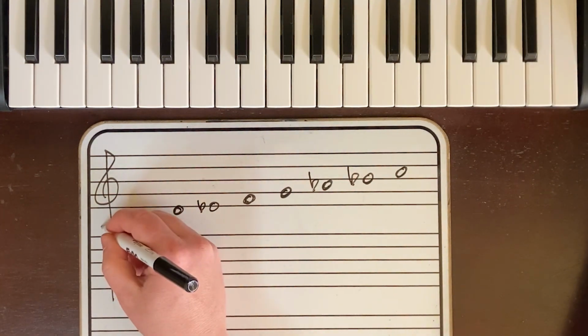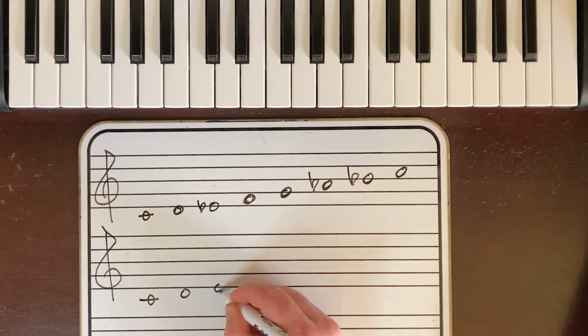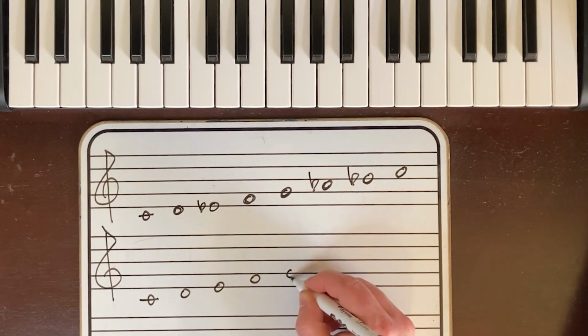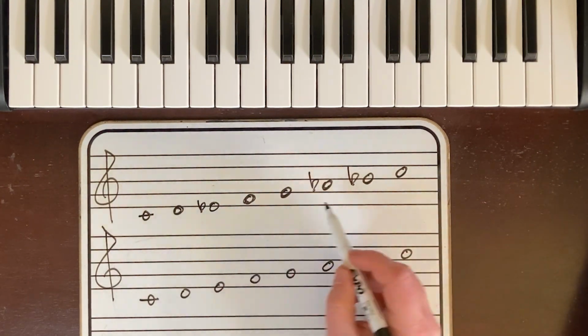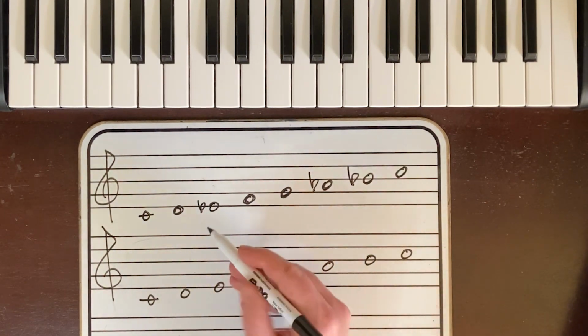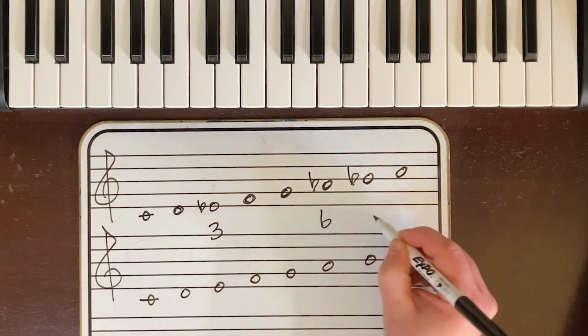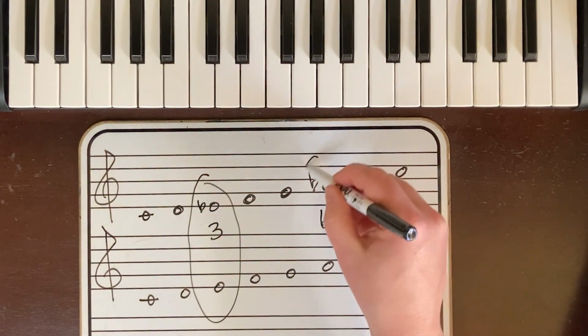Now let's take that C minor scale and let's compare it to C major. C major we know has no sharps or flats. C minor we now know has 3 flats: E flat, A flat, and B flat. If you compare these two scales, how did we get from C major to C minor? We took the 3rd, the 6th, and the 7th scale degrees and we lowered them all down 1 half step.